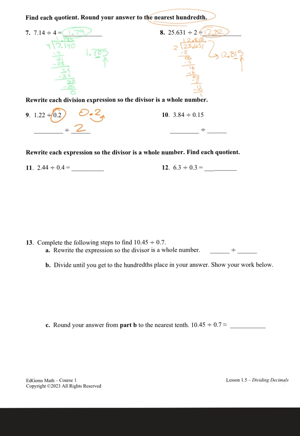But whatever I do to one number, I also have to do to the other. So I take 1.22 and move that decimal 1 spot to the right. So my final answer is 12 and 2 tenths divided by 2.